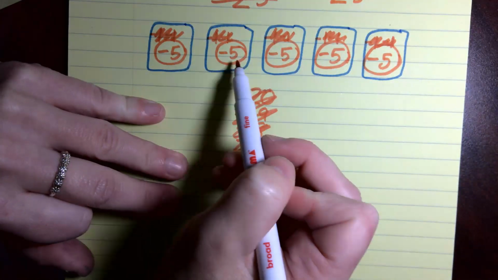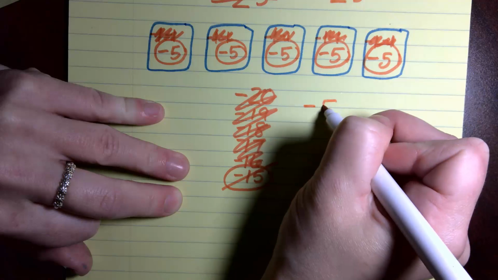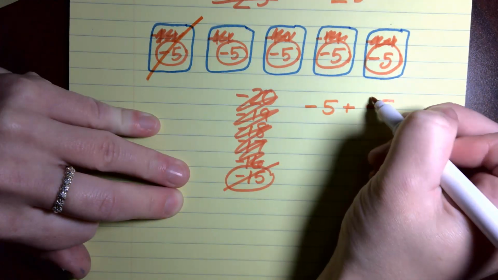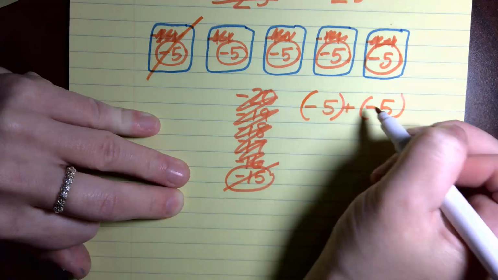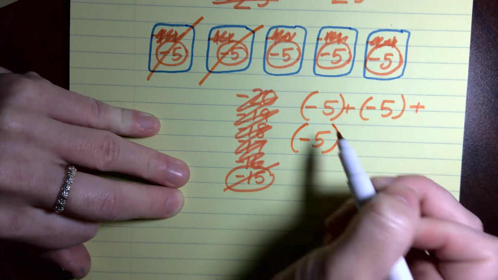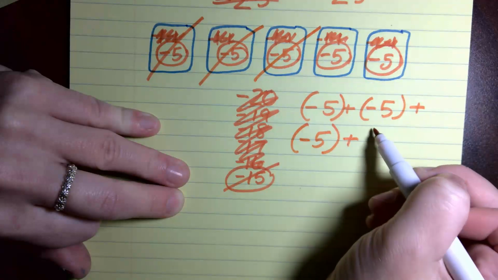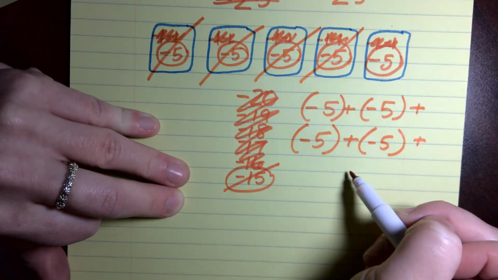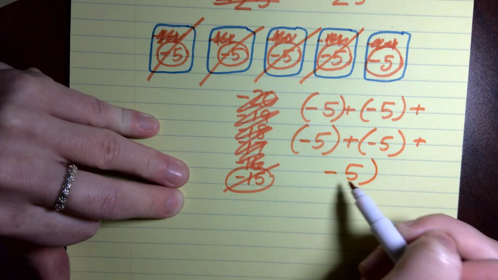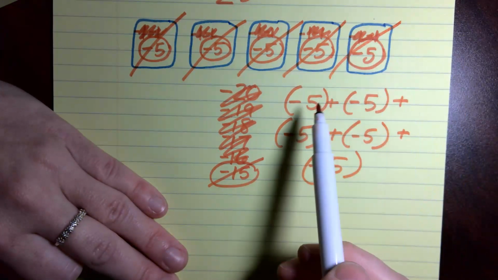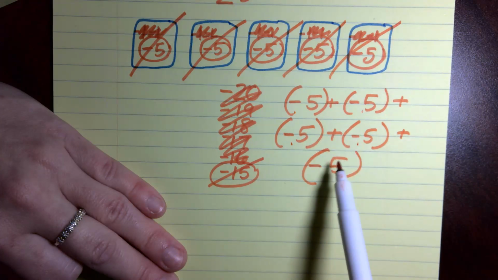So really, if I added all these together, -5 plus -5 plus, let's do another one, -5 plus -5 plus -5. Okay, this looks confusing, but 5, 10, 15, 20, 25.